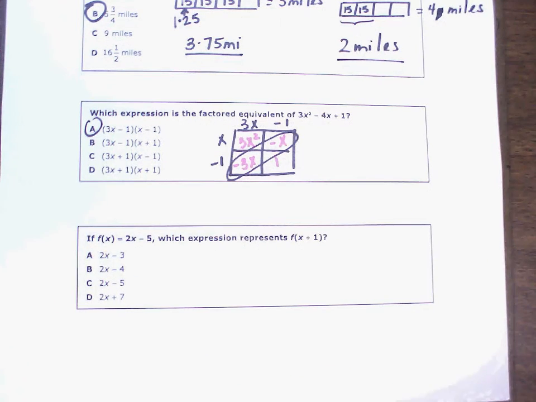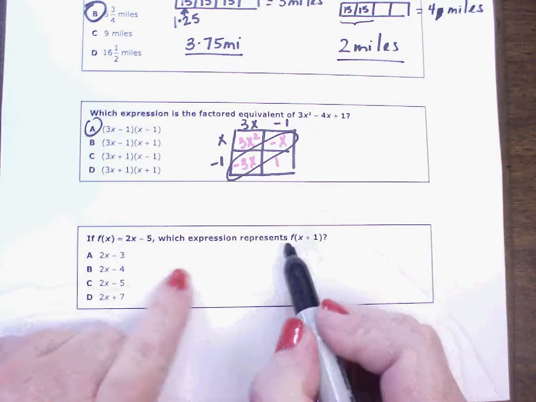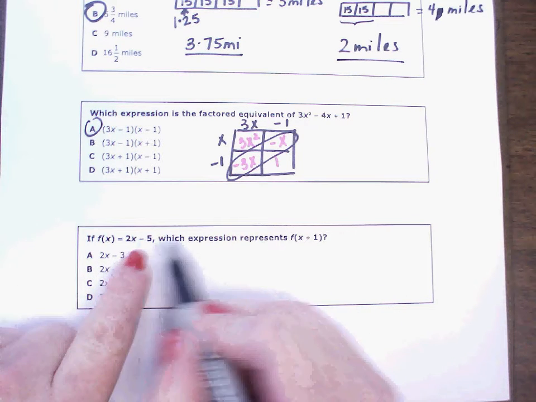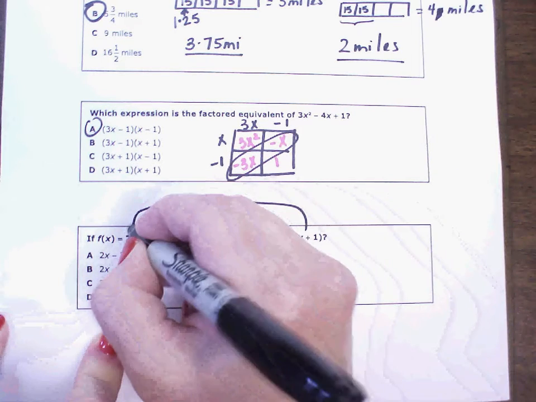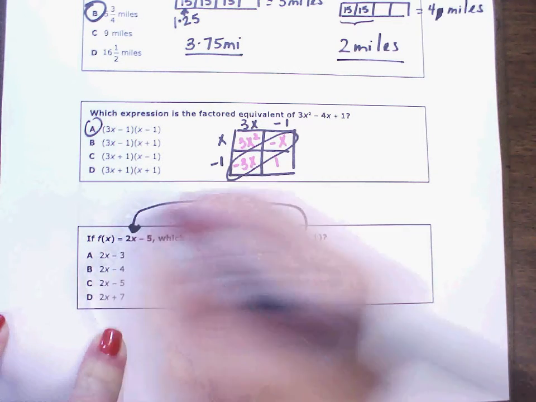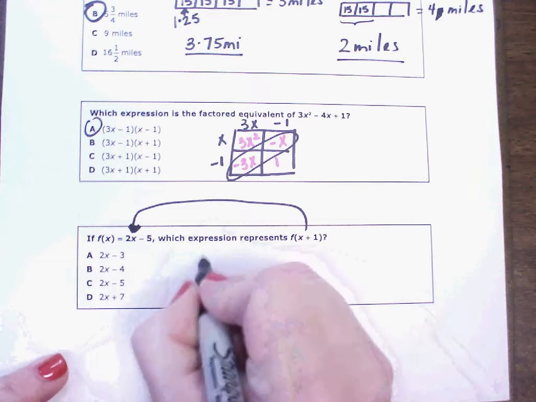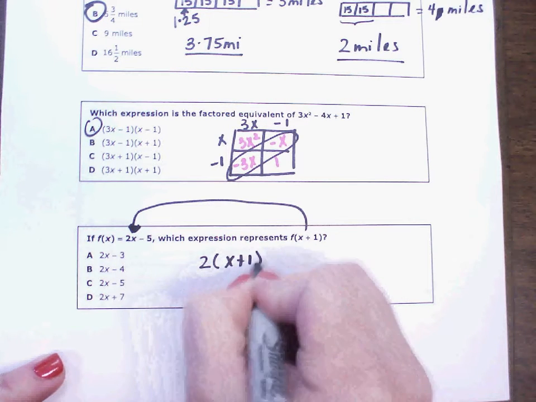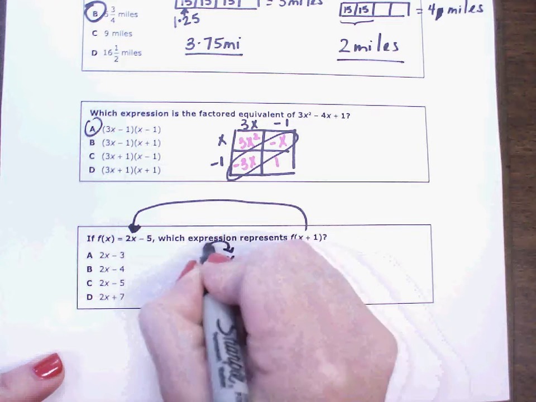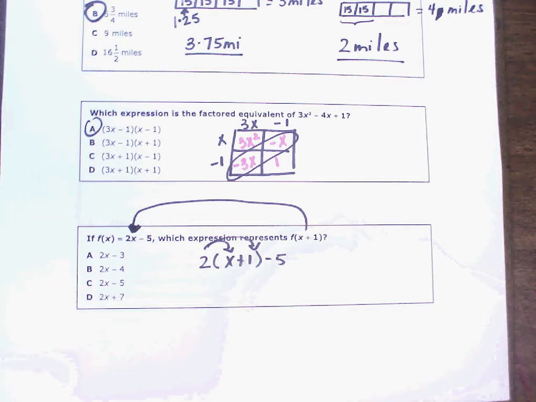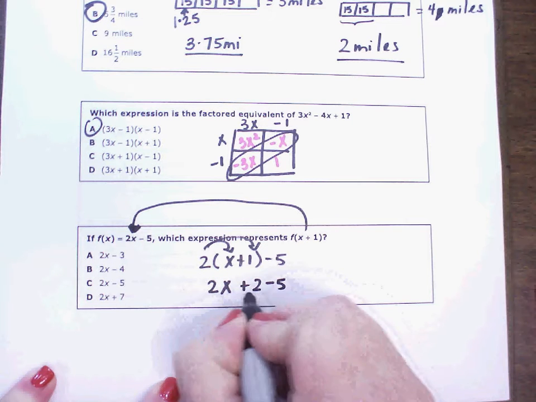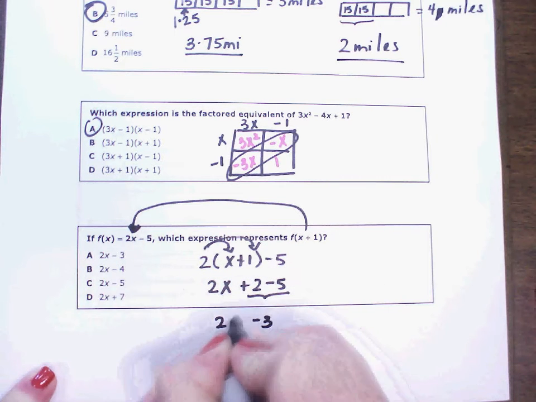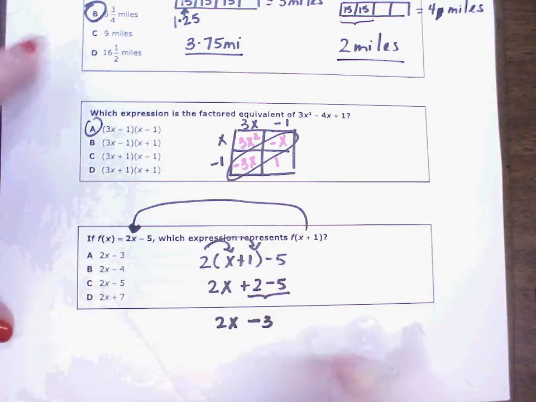Which expression represents f of x plus 1? So that means that x plus 1 is going to have to be plugged in over here in the x. This is the one we love. So this is 2x plus 2 minus 5. That's negative 3. So 2x minus 3. Correct answer was A.